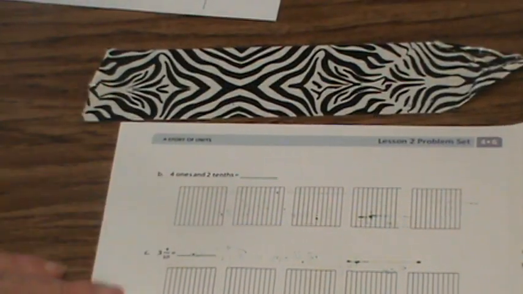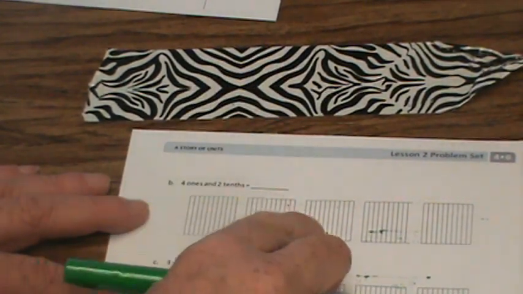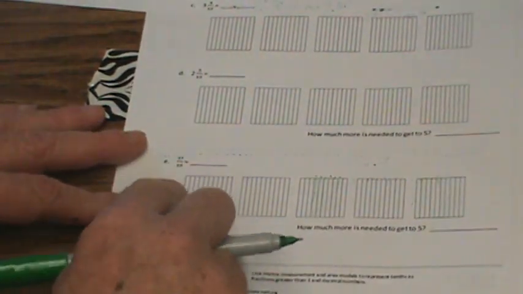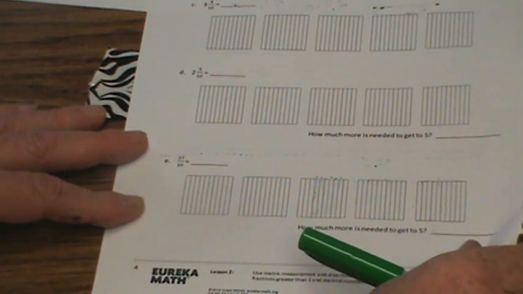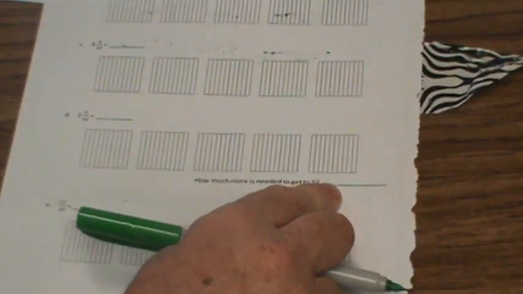We're going to go back here, and it's more of the same. I think you can get this. Remember, each one of these is 1 whole or 10/10. Okay? So when you get down to this one, 37/10, all you have to do is count them out. Right? Okay? And this one, they're going to ask you how much more is needed to go to 5. So you'll just have to think about, the total is 5. How many tenths do you need to get to 5? All right? So that is what you're doing, and then we'll debrief and be ready for our exit ticket.